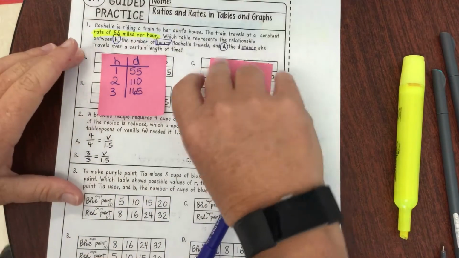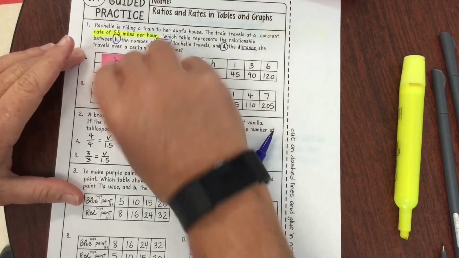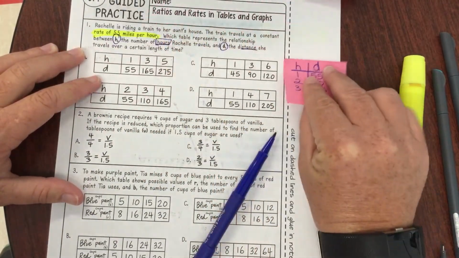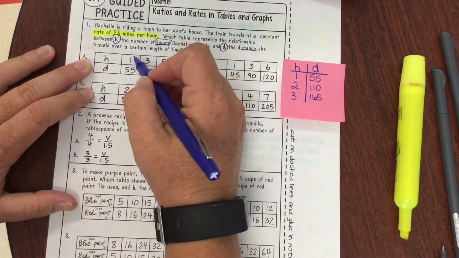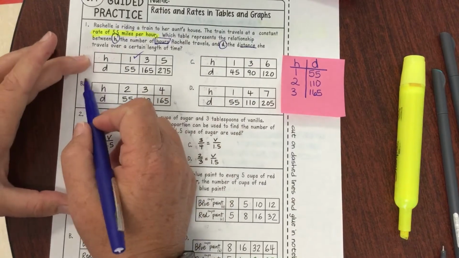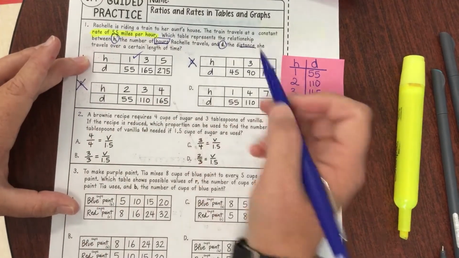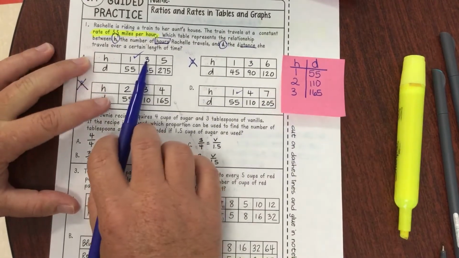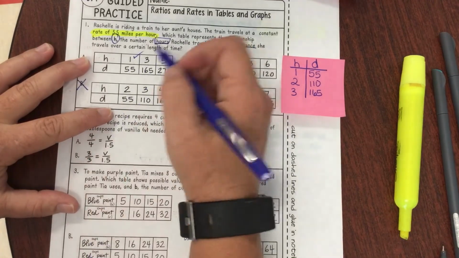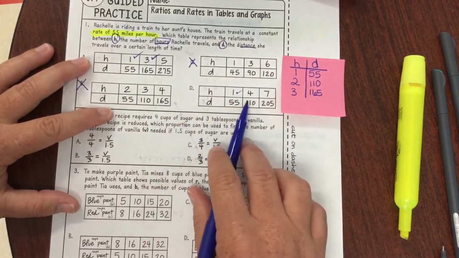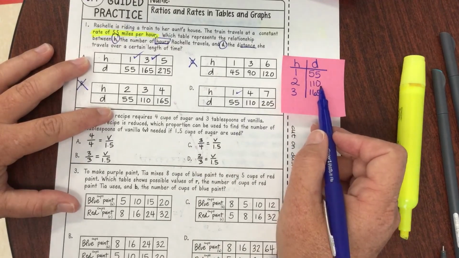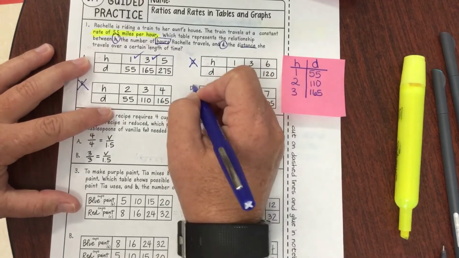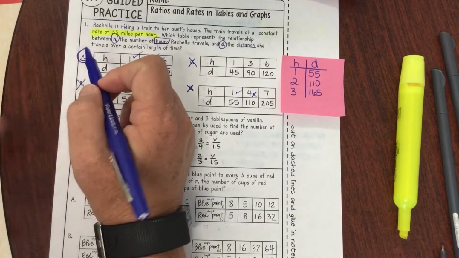Now I'm going to look at my answer choices and find which answer choice fits that. 1 is 55, so that works. Well, this one is going to be a no. That one's a no. That one works, okay? I said at 3, it's going to be 165. That's what I said too, okay? Here it says 4 is 110. Well, I already said that 2 was 110, right? So that's a no. So that leaves me with A.